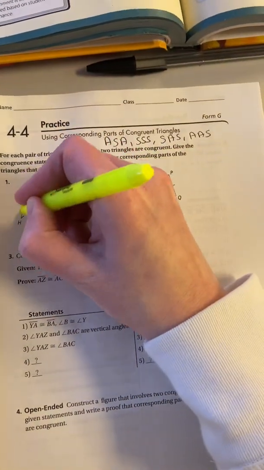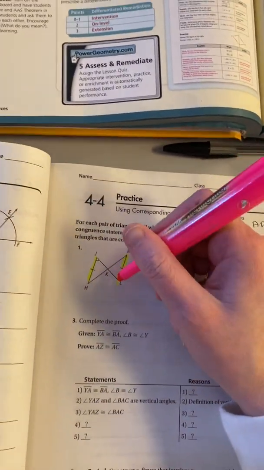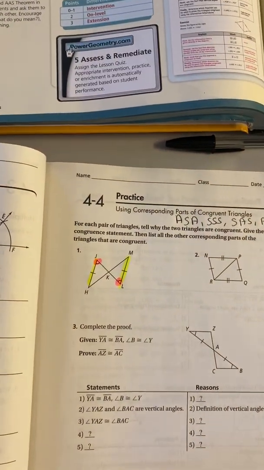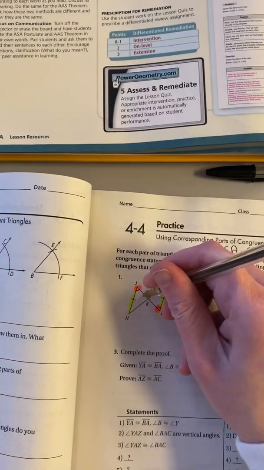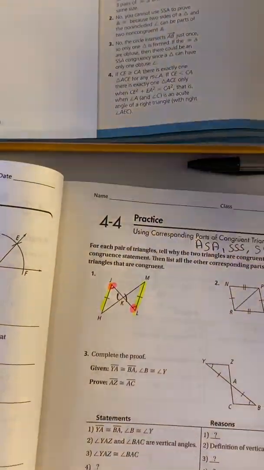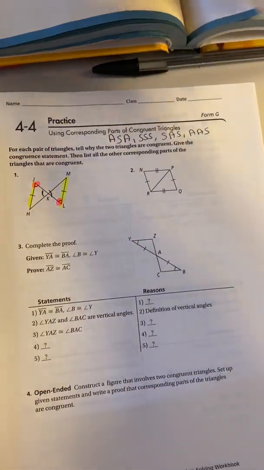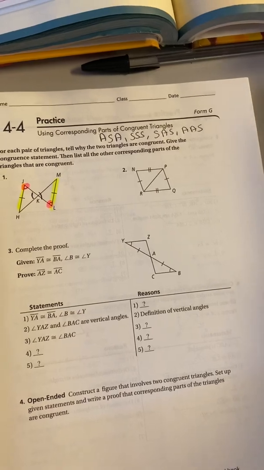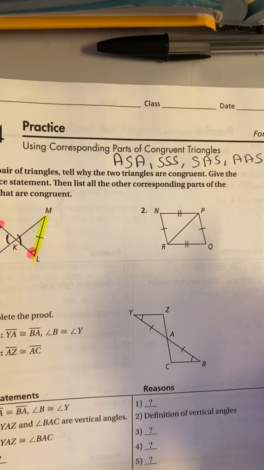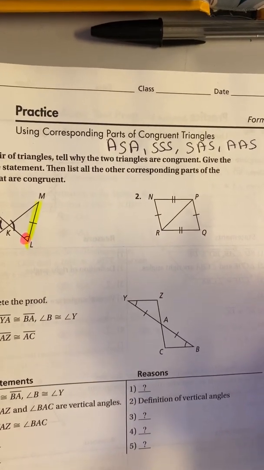We know that this is congruent to this. We know that this is congruent to this. And we also know by vertical angles that these two are congruent. Okay, so we know the information that we have a pair of sides that are congruent, and we have vertical angles that are congruent, so that's part of our justify.